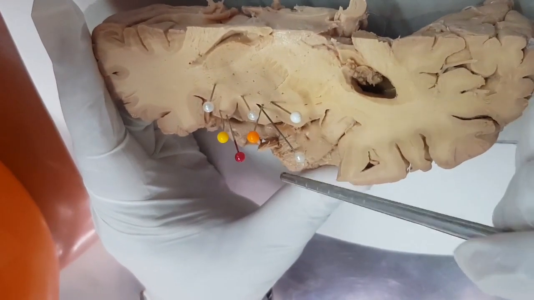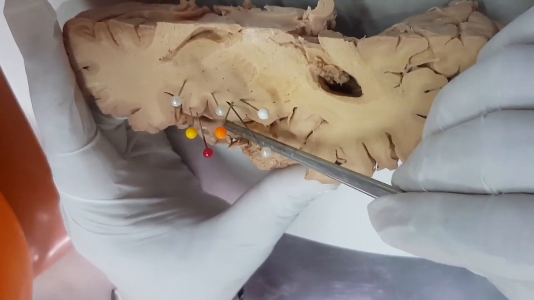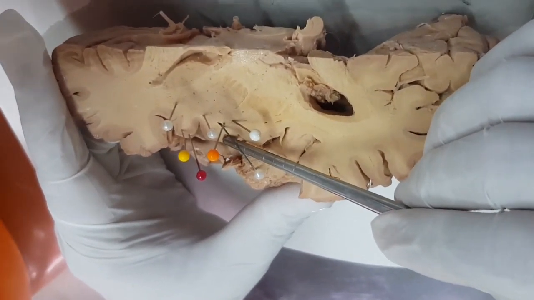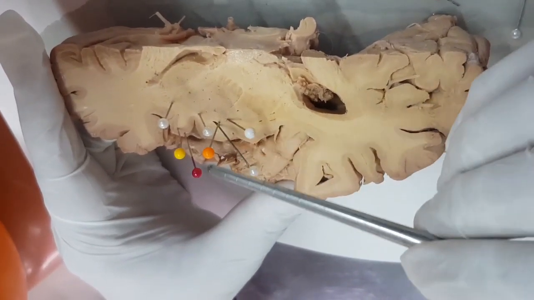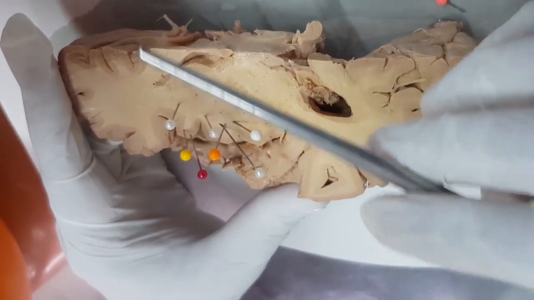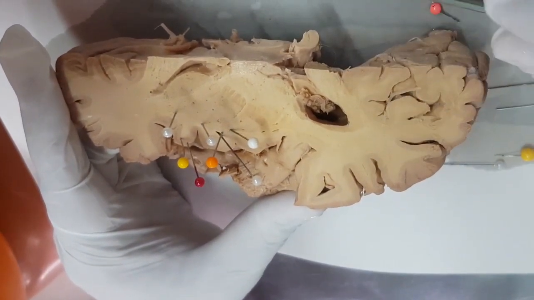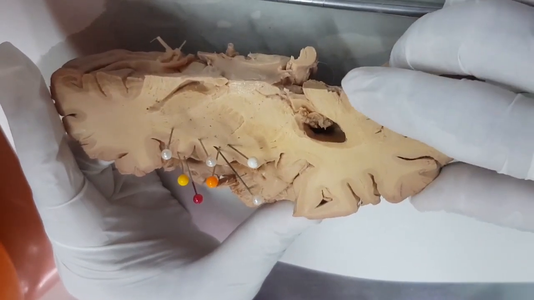Yung sumusunod doon sa gray matter ng insula, that will be the insular white matter. So parallel ang external at saka extreme. In between them is the claustrum. Okay? Kung may makikita kayong thin strip of gray matter.